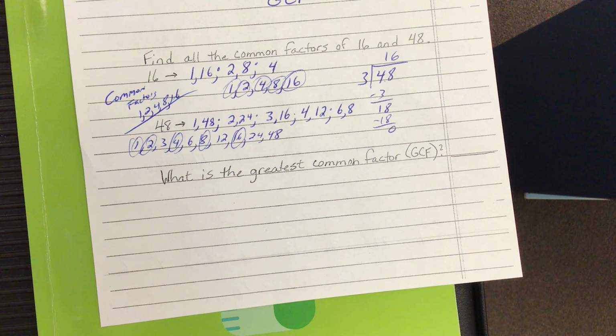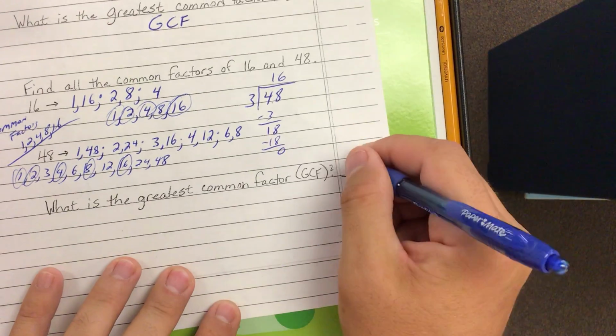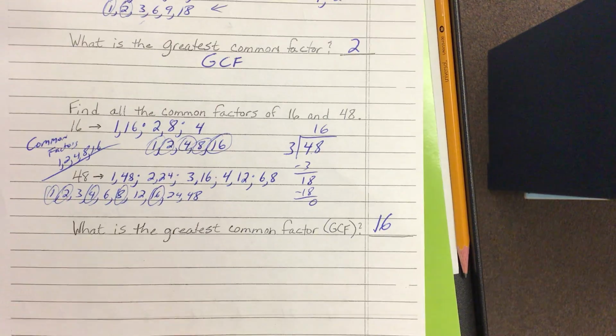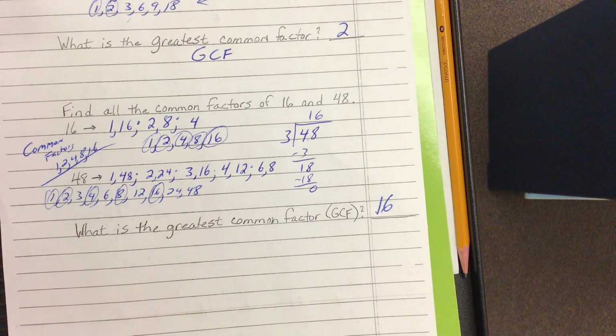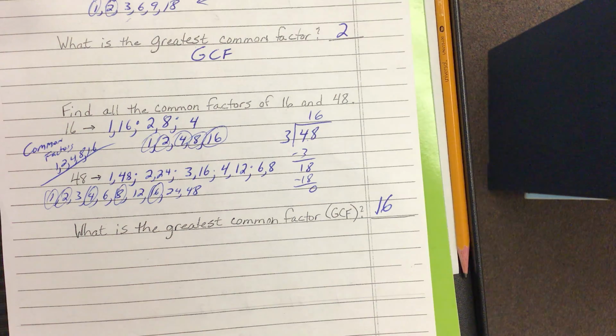So what is the greatest common factor? 16. That is correct. Go ahead and make sure that one gets in your notes. That's a good one to have for Monday's assignment.